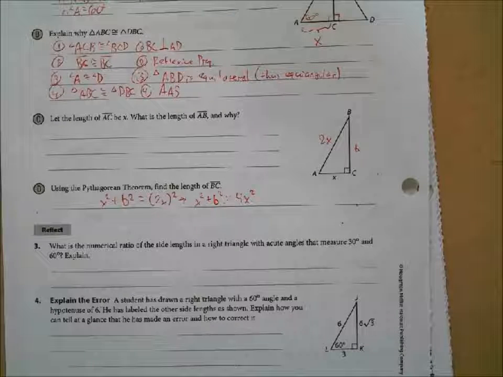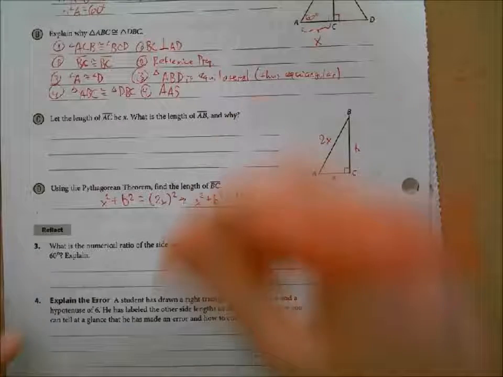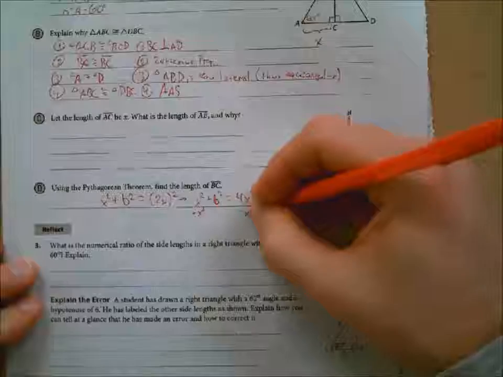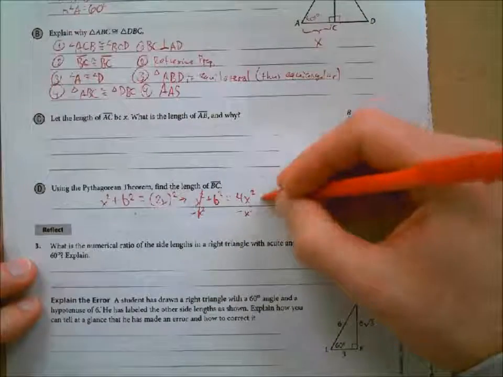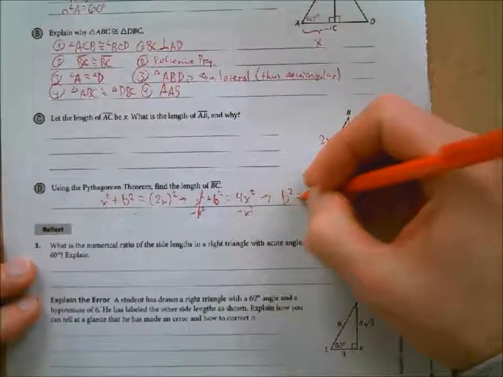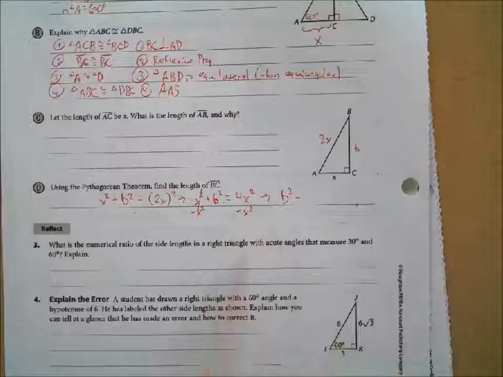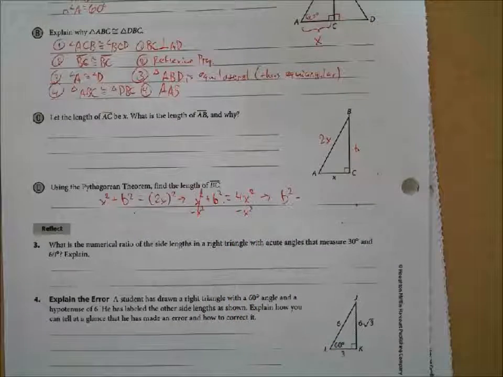Exactly right, Stephen. Very good. Subtract x squared here. Those x squareds are going to cancel. We'll be left with b squared equals, and then when I have 4x squared and I take away an x squared, how many x squareds do we have left? 3x squareds, right? Exactly right.